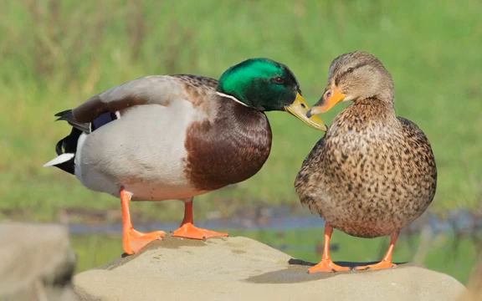Now, these are what we call dabbling ducks, which means their feeding behavior, their foraging, is going to involve feeding under the water by tipping forward to graze on underwater plants.